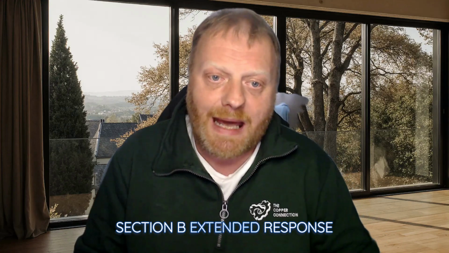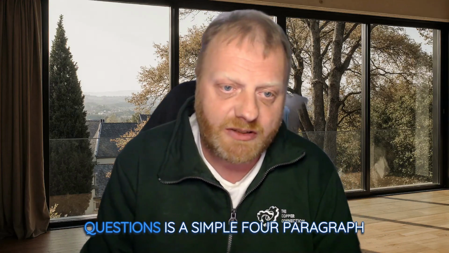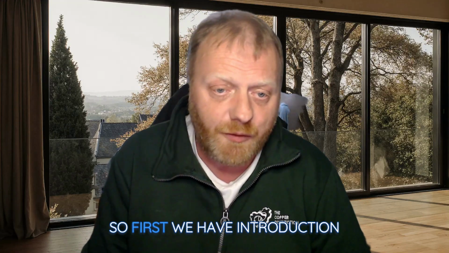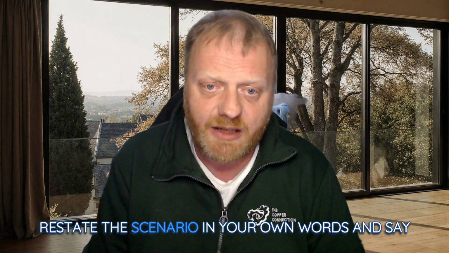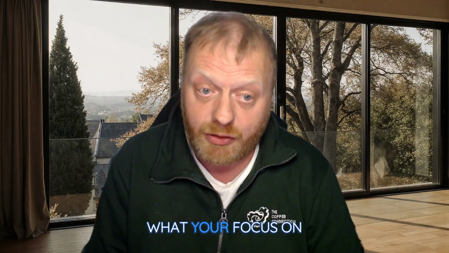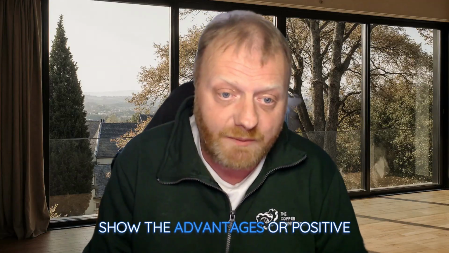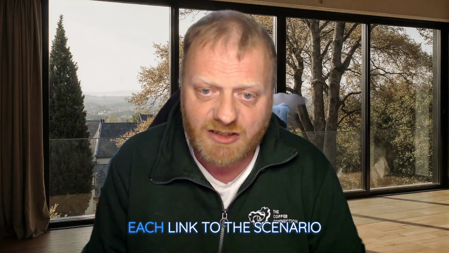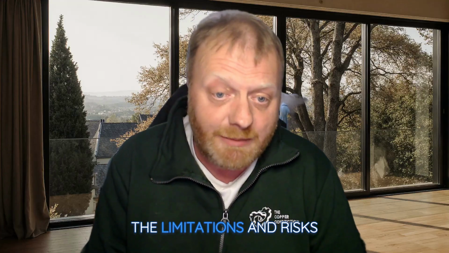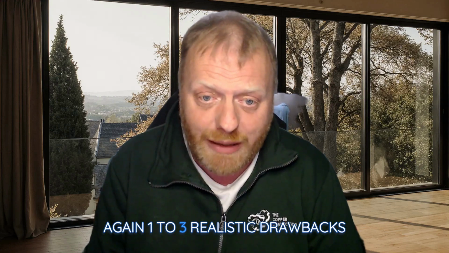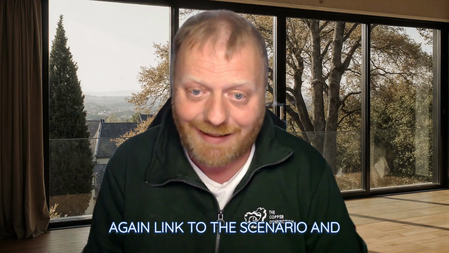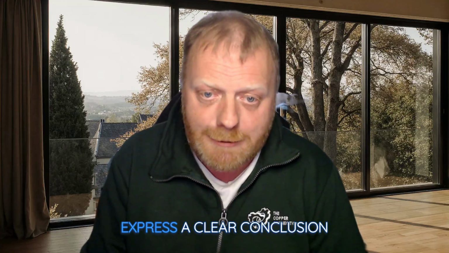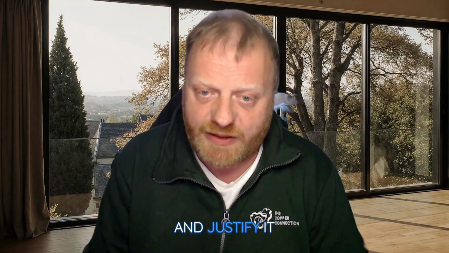Okay, section B, extended response questions. Here's a simple 4-paragraph structure you can memorise. So first we have introduction. Restate the scenario in your own words and say what you'll focus on. Then the advantages, or positive analysis, 2 to 3 solid points, each linked to the scenario. The limitations and risks, again, 1 to 3 realistic drawbacks, again linked to the scenario. And your judgment or recommendation. Express a clear conclusion and justify it.